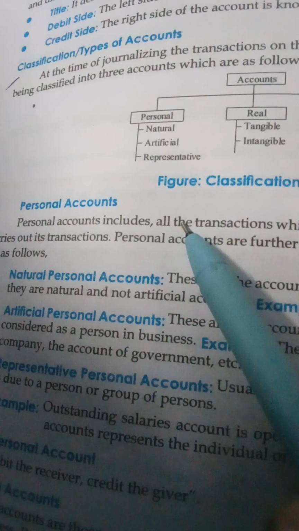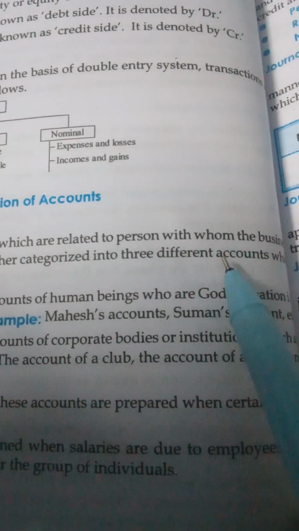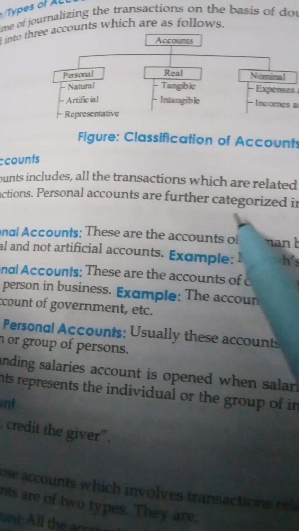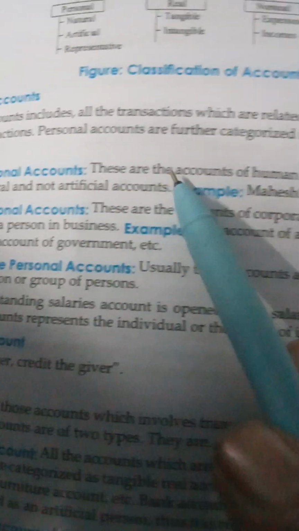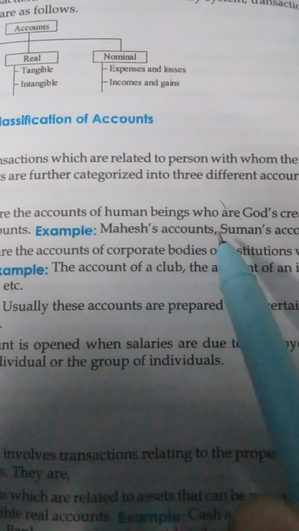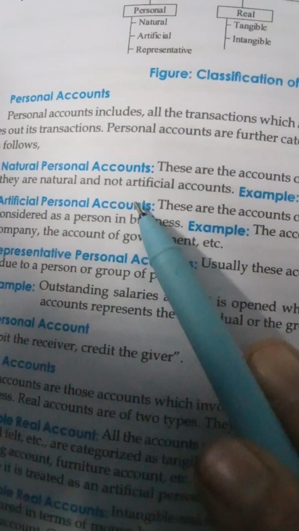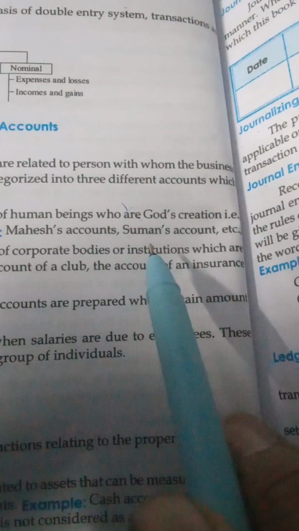Personal accounts include all the transactions which are related to persons with whom the business carries out transactions. Personal accounts are further categorized into three different accounts which are as follows. Natural personal accounts. These are the accounts of human beings who are God's creation, that is, they are natural and not artificial. Example, Mahesh account, Suman account, etc.